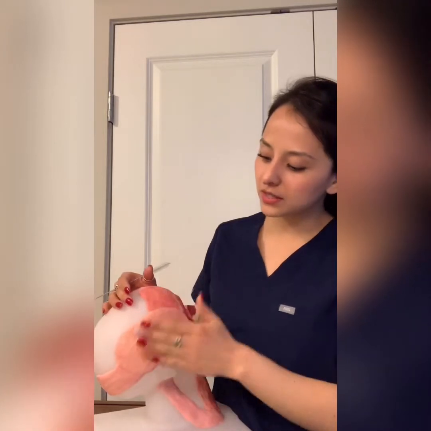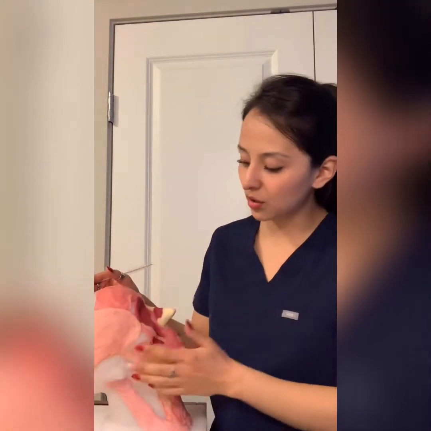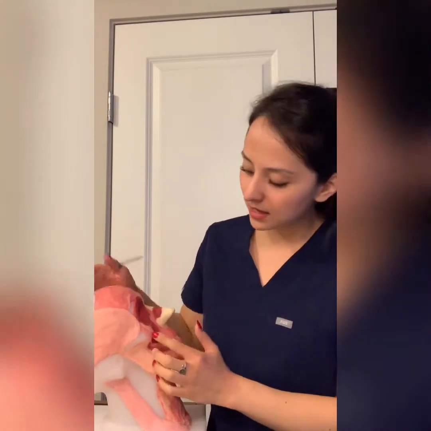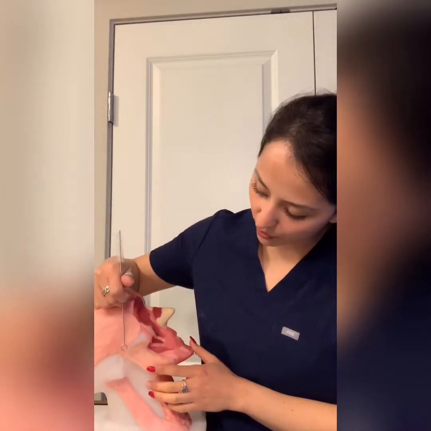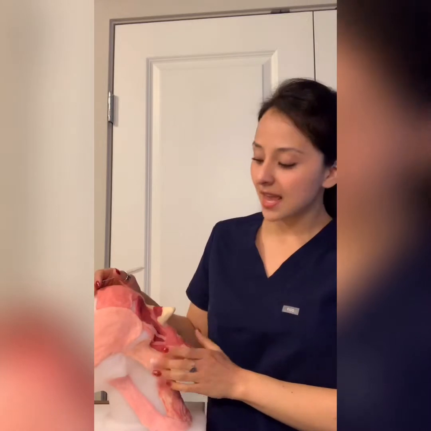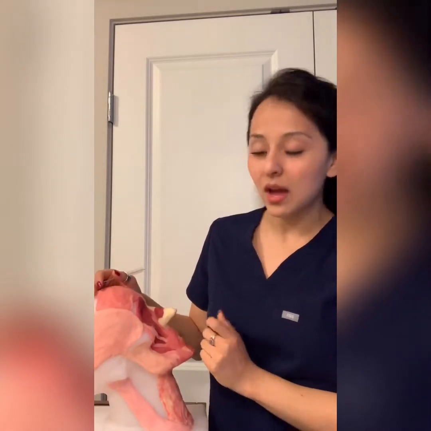The origin of the temporalis muscle is along the temporal bone, and the insertion would be in the coronoid process of the mandibula. The coronoid process of the mandibula is behind the zygomatic bridge that is over here. So the muscle will cross behind the zygomatic bridge and connect to the coronoid process of the mandibula. And that will allow us to move our mandibula.